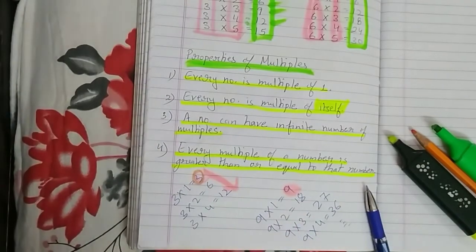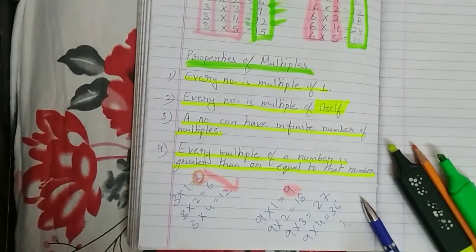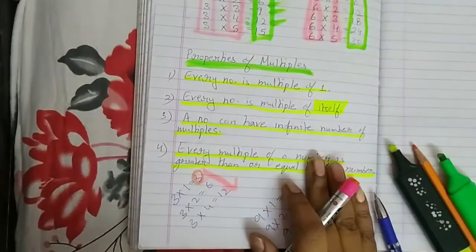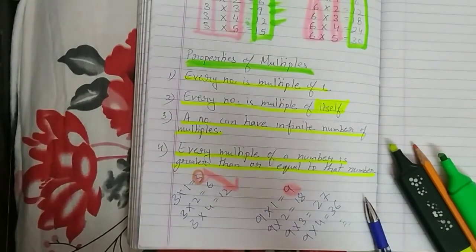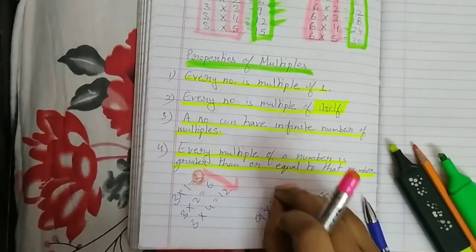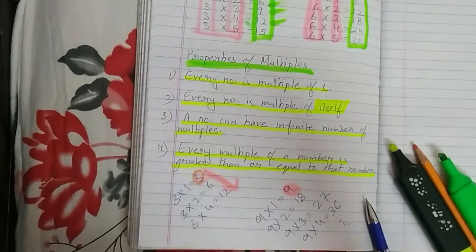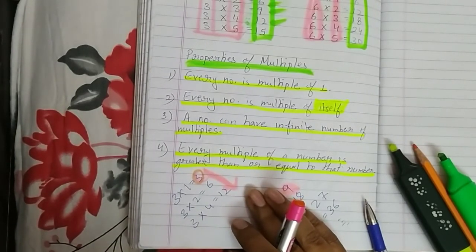But when we talk about factors, factors will be a fixed number. A factor will either be equal to that particular number or it will be smaller than that number. It cannot be greater. Factors will be equal to that number or smaller than that number. But multiples will be equal or greater than that number. This much is clear? I believe multiples and factors are clear to you all.